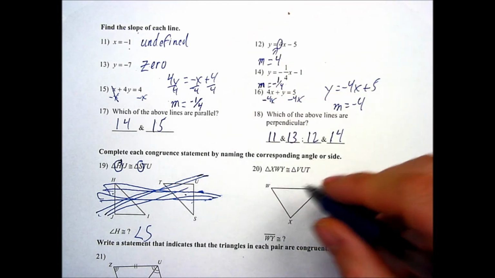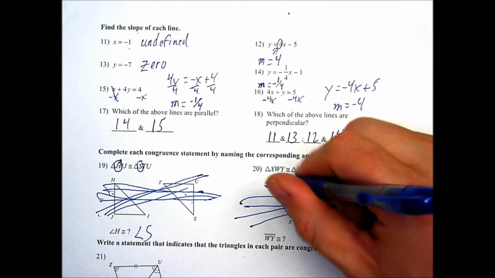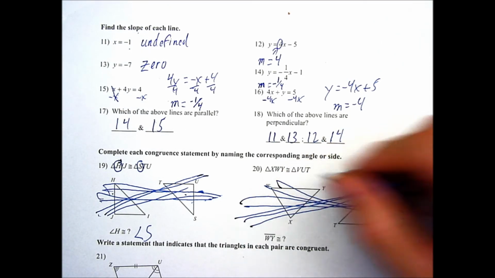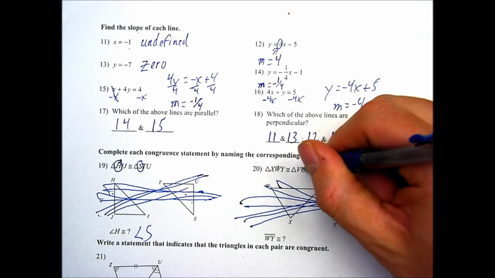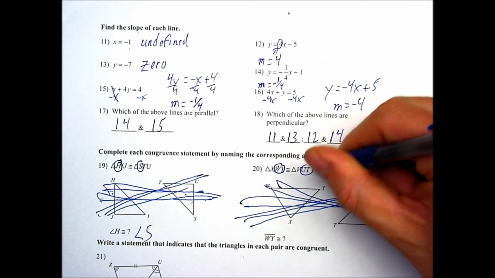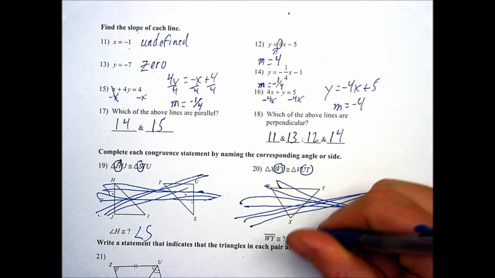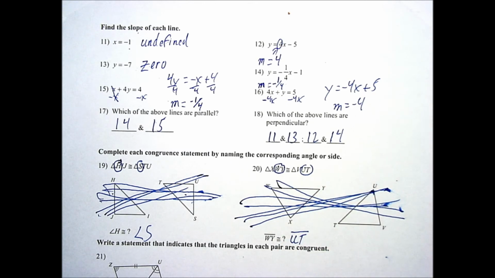Same thing applies on question 20. The picture is utterly useless on this type of question, when I've already given you the statement up above. So W goes with U and Y goes with T. WY goes with UT. Segment WY with segment UT, to be more accurate.